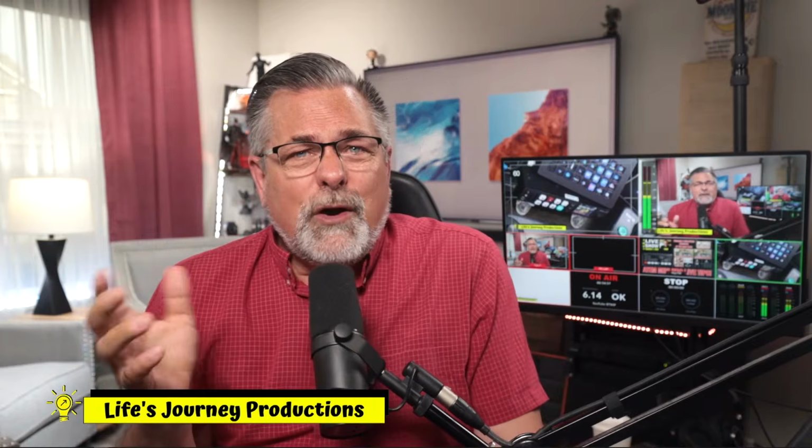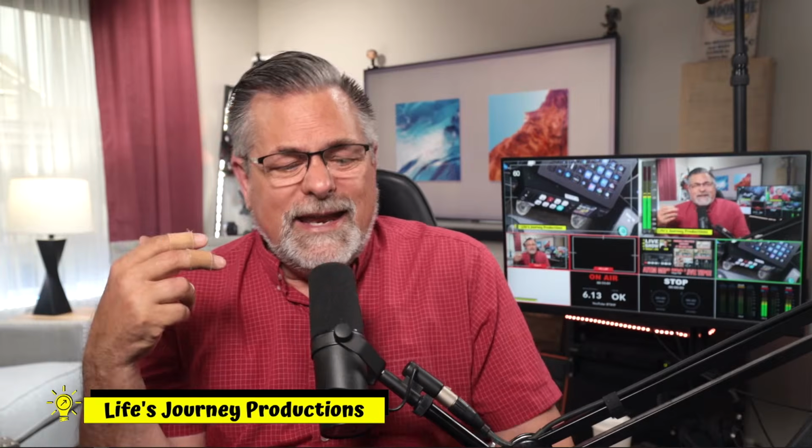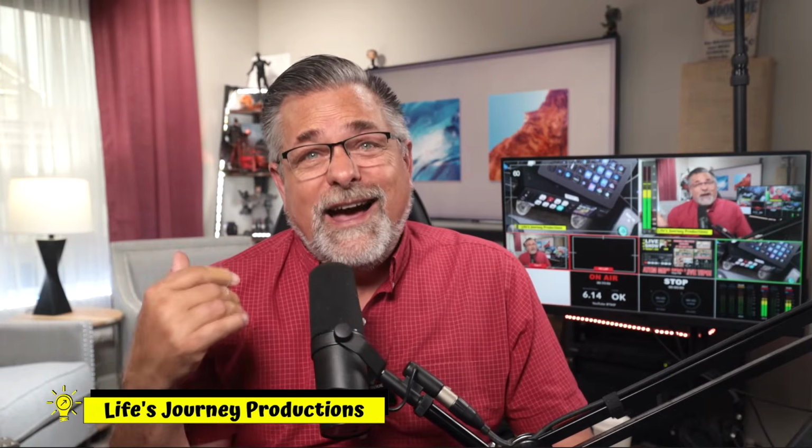But with the Rodecaster, you get a number of different ways to bring devices in, and with webcams, you get 6 inputs or NDI sources.